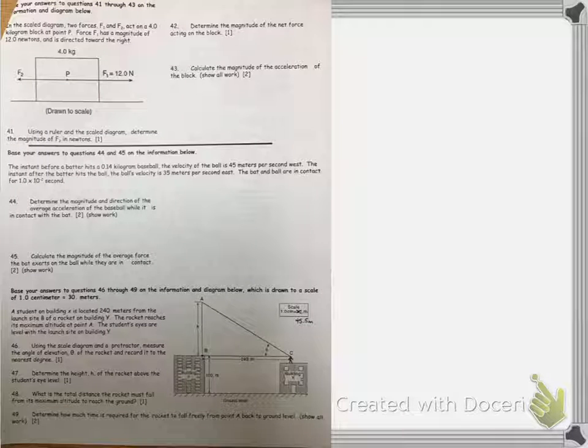All right, last page. 41 through 43 go together. In the scale diagram, two forces, F1 and F2, act on a 4 kilogram block. So they're telling us the mass of the block at point P. Force 1 has a magnitude of 12 newtons and is directed to the right. We don't know what F2 is. Using a ruler and a scale diagram, determine the magnitude of F2 in newtons.